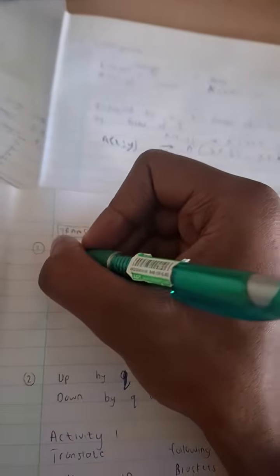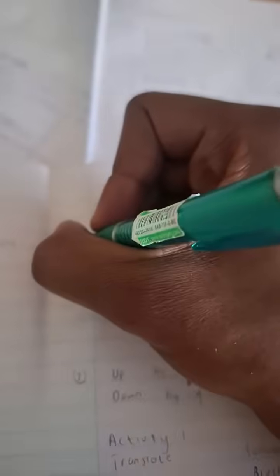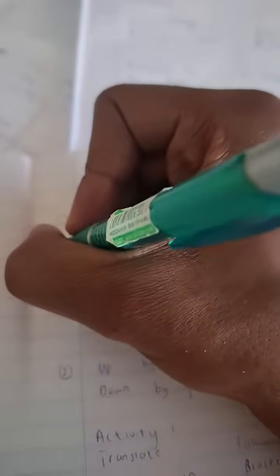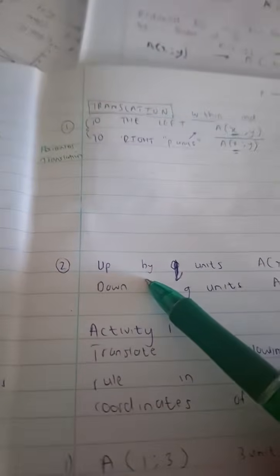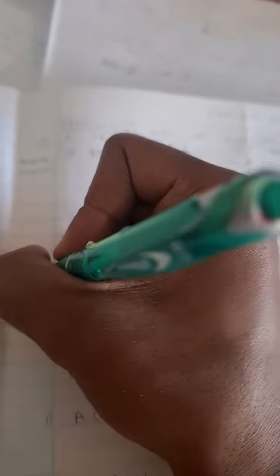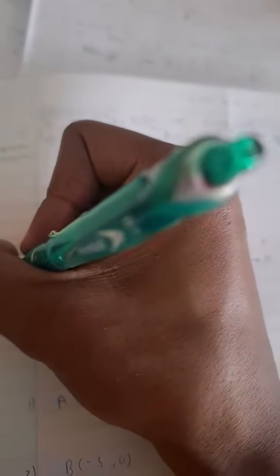So this here, to the left or to the right, is speaking to horizontal translation. And as our x-axis is horizontal, it's x that is affected for horizontal movement to the left or to the right. Okay, let's move on to the second type of translation, which we refer to as vertical translation.